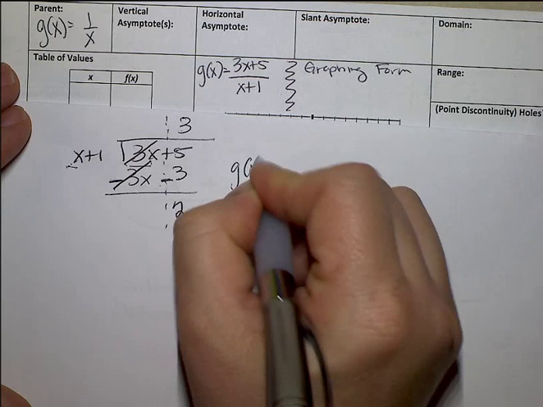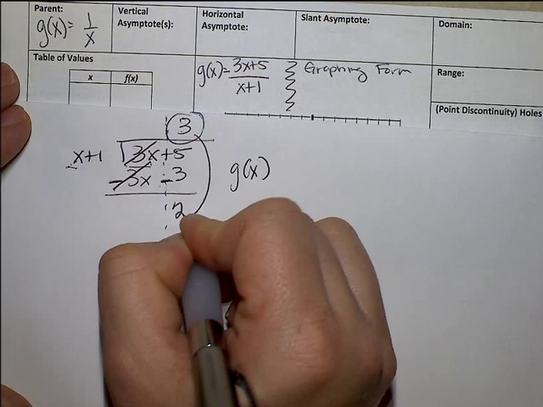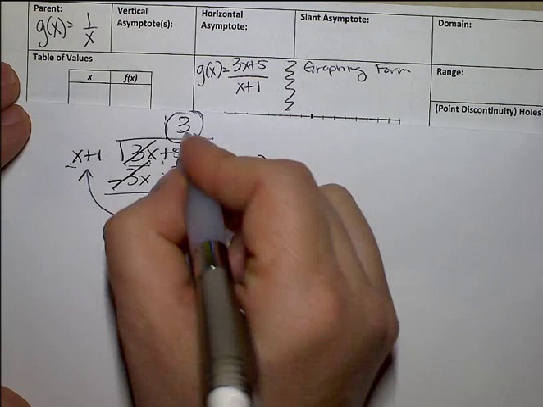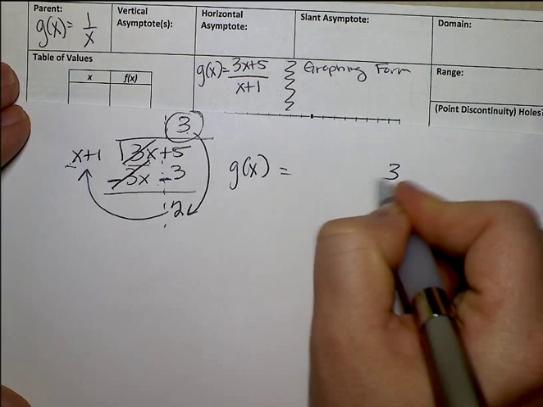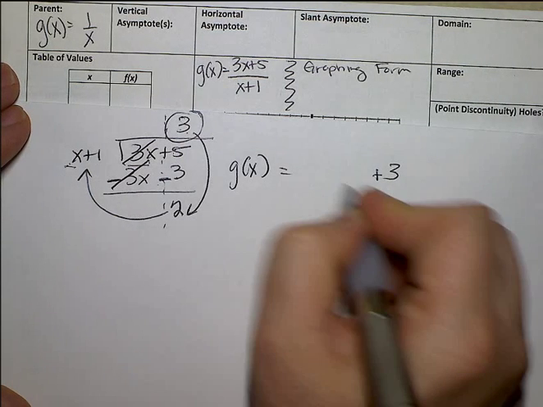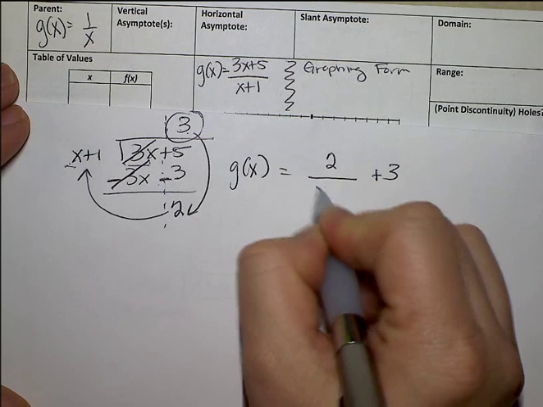G of x, here's your large number that goes in back. The next two will be your fraction. Large number in back, it is a positive 3. Top of the fraction and bottom of the fraction.